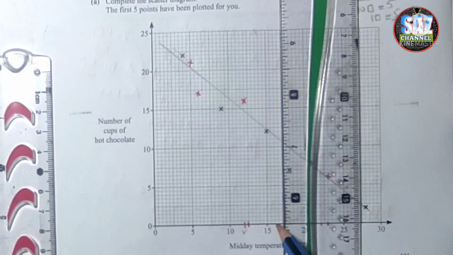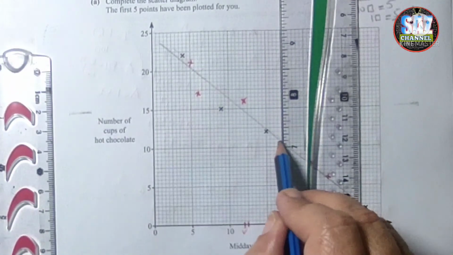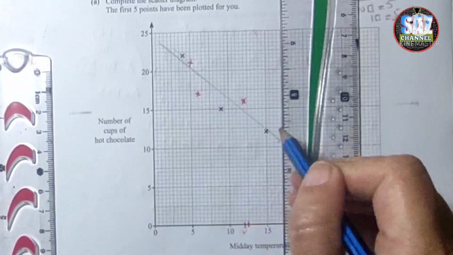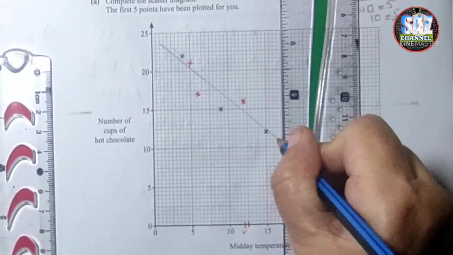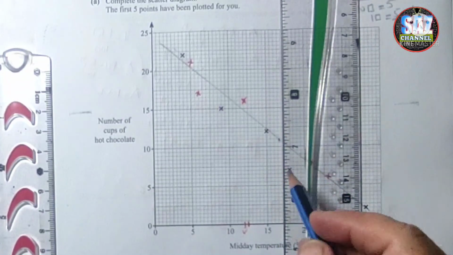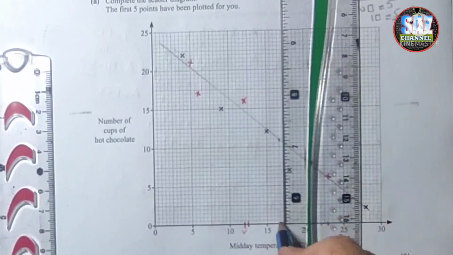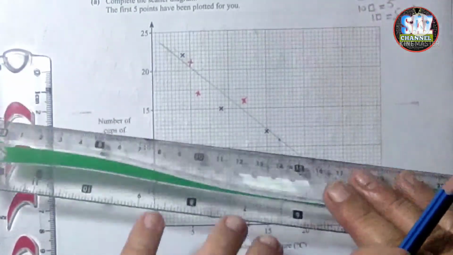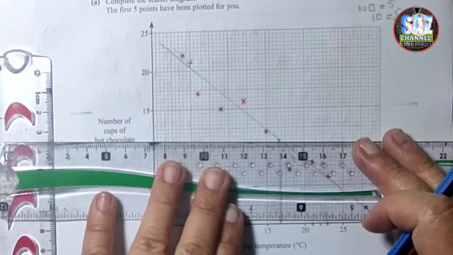1, 2, 3 and 4, and this place is coming after 10. And how many blocks after 10? This is around 11. So 11 cups will be sold when the temperature is 17 degrees centigrade.